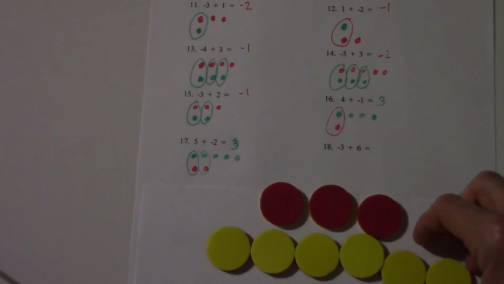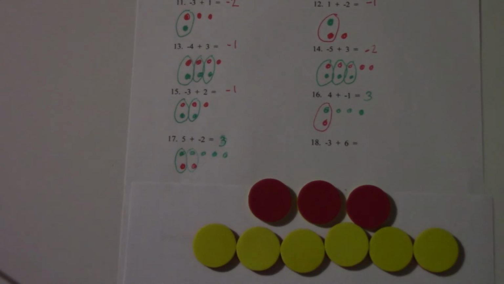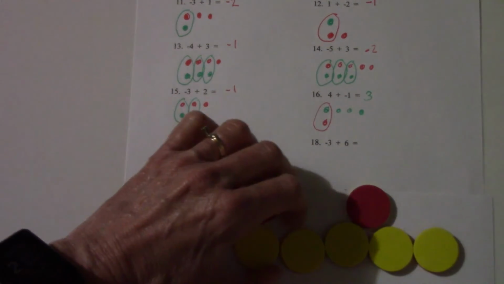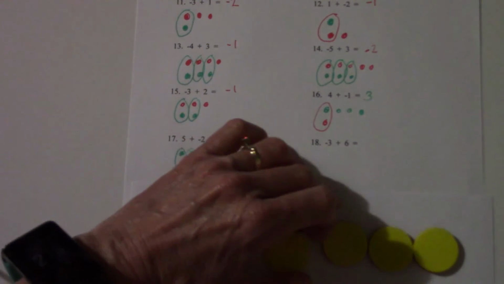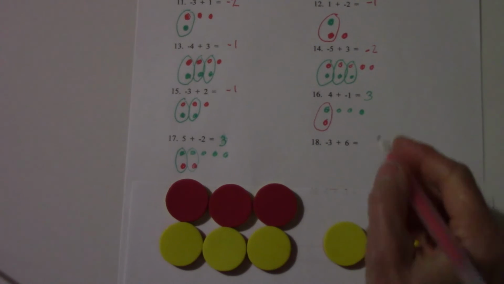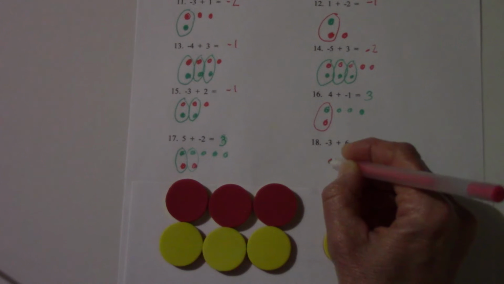See if you can see them all. Okay, negative 3 and positive 6. So I'm going to put this as a 0 pair. Here's a 0 pair. There's a 0 pair. So I have 3 positives left. So here, even though the positive number was second, I still end up with a positive answer.